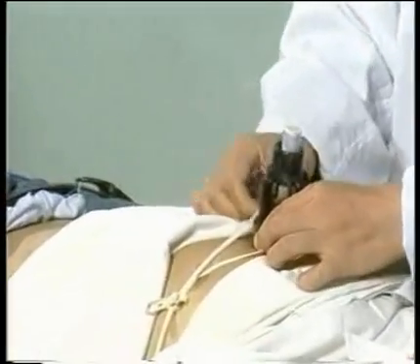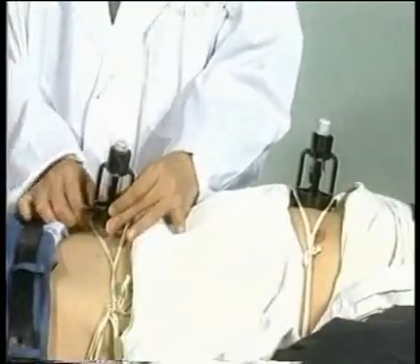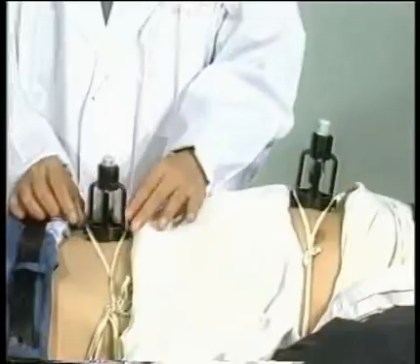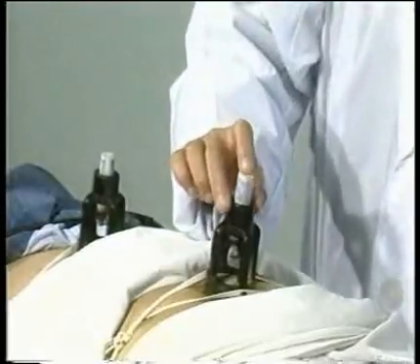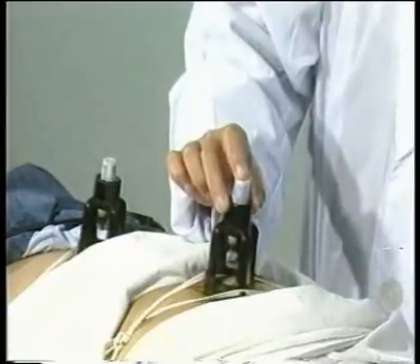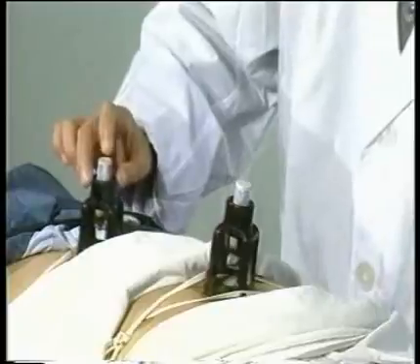Warm Danzhong, Ren 17, and Qihai, Ren 6 with moxa sticks for 20 minutes. The second group of points is treated with the same method mentioned above. Treat once a day or once every other day. 8 treatments constitute 1 course of treatment.